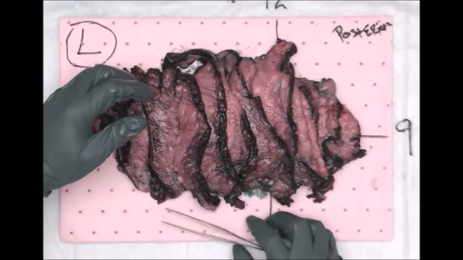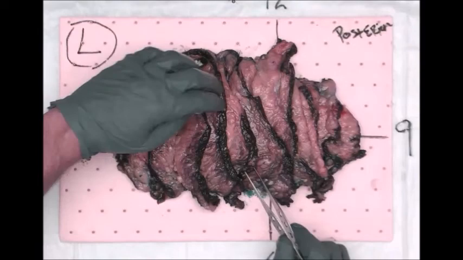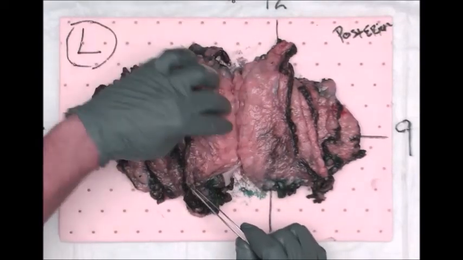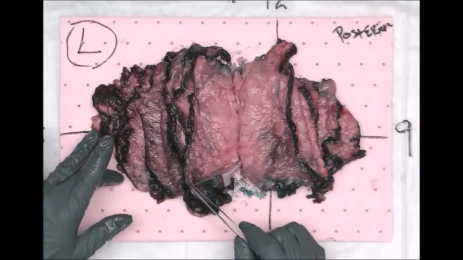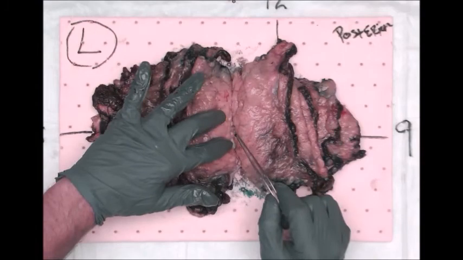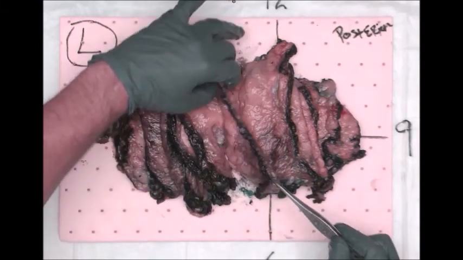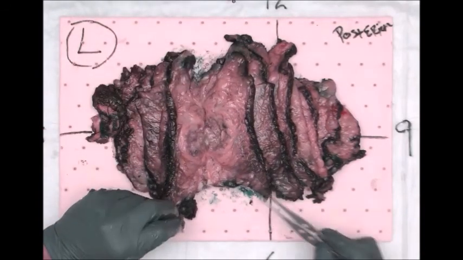Okay, so as far as dimensions and your relationship to margins, I'm obviously going to talk about the mass and its location, okay? It's at the region between the upper outer and lower outer quadrants. I've already done the distance of the tumor to the nipple. I'm going to mention what the closest inked margin is to the tumor, which turns out to be this area right here.